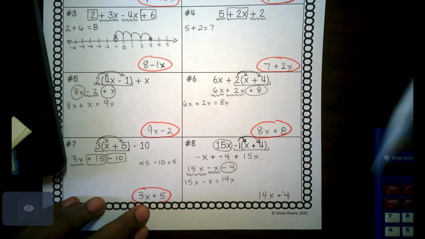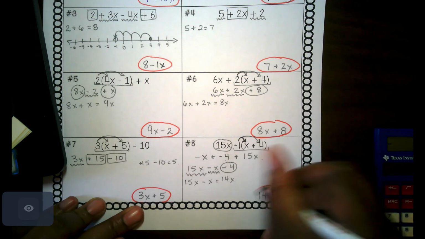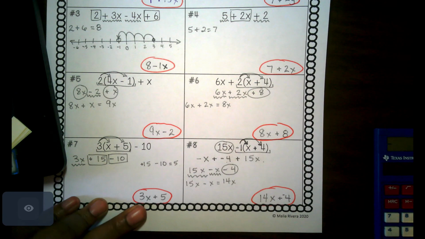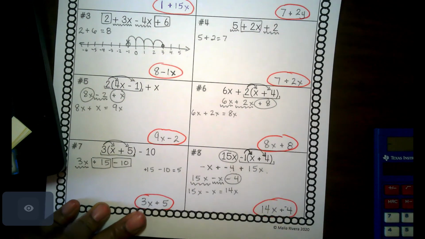All right, guys. So that is the final simplified answer for number 8. I hope this helped going over a review of combining like terms.